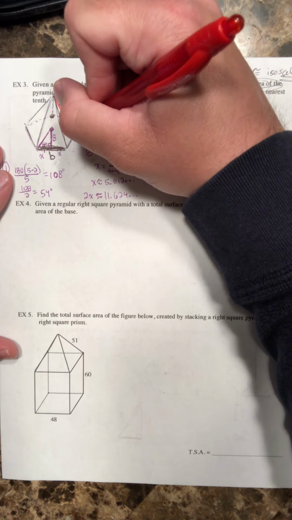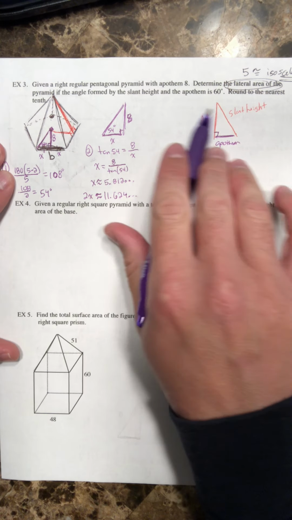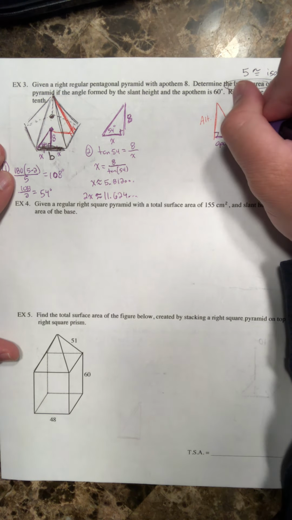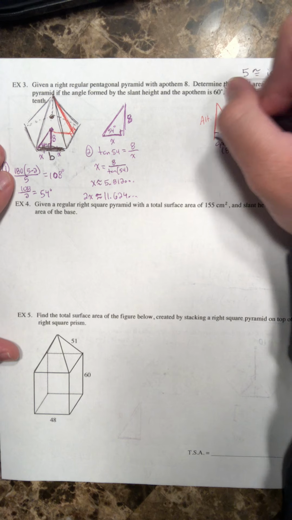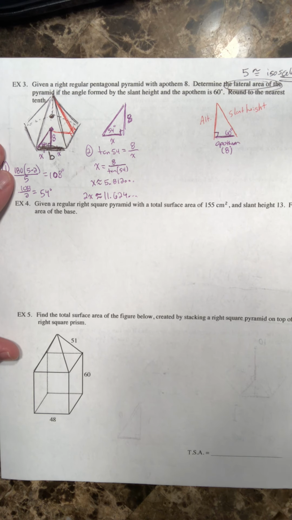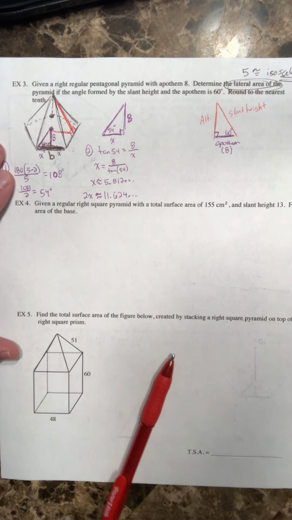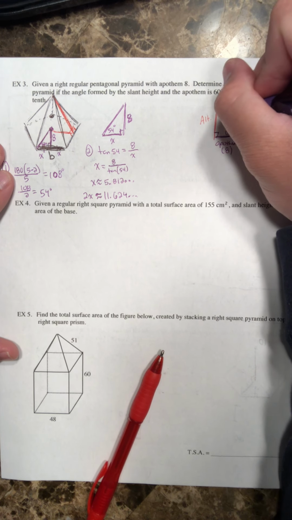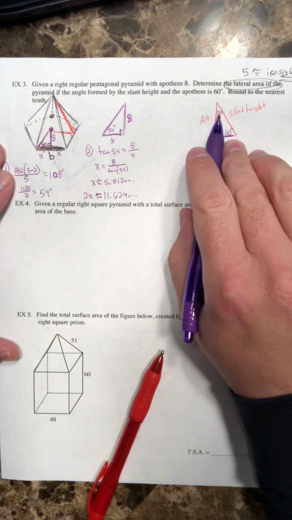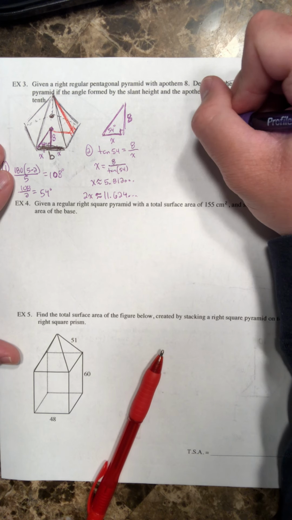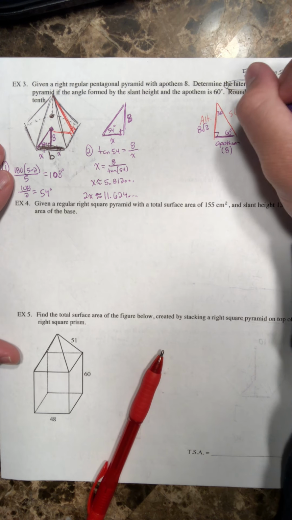We already know the apothem is 8, and it forms a right triangle. Well, the directions told us that the angle formed by the apothem and the slant height was 60 degrees. We also know the apothem is 8 units long. So since the altitude, the apothem, and the slant height form a right triangle, in this case we have a 30, 60, 90 triangle. The apothem is across from the 30-degree angle. So the altitude, if we needed to find it, would be 8 root 3, and the slant height would be 2 times the apothem, which would be 16.